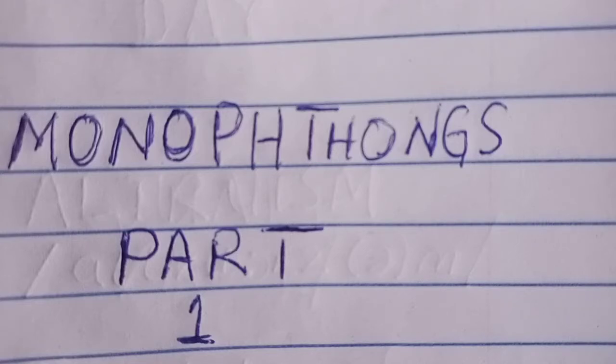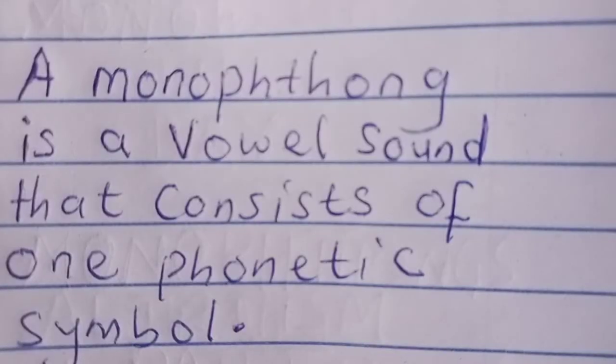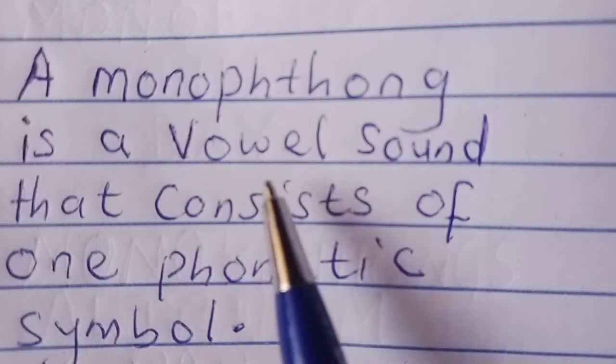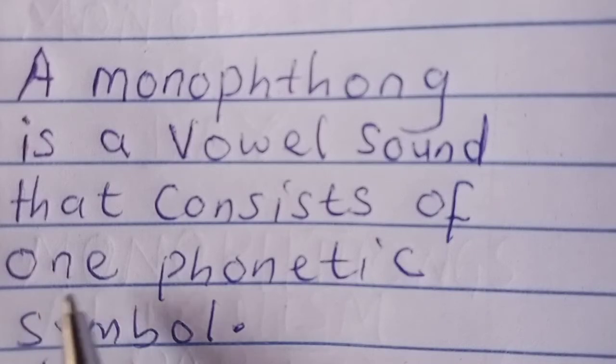So what exactly are monophthongs? Well, let's find out. A monophthong is a vowel sound that consists of one phonetic symbol. Okay? A monophthong is a vowel sound that consists of one phonetic symbol. Now, there are some keywords we need to bear in mind here. The first one is vowel sound. The second one is one.